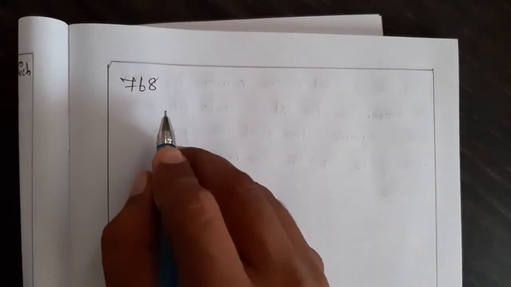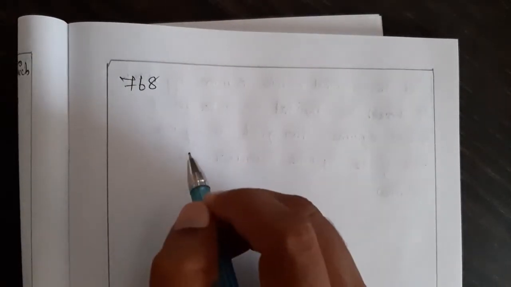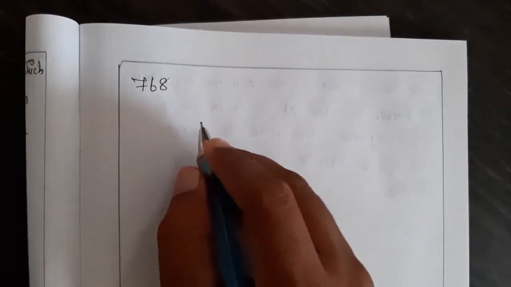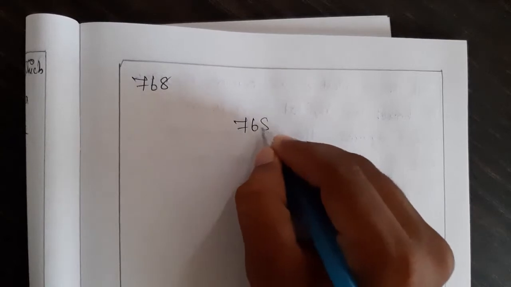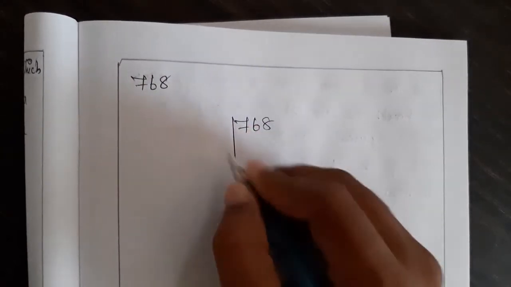So let me go with one more example. The same, it is not a perfect square. We have to find the smallest number to multiply here. Then we have to find the square root of the perfect square number. So 768. Let me find it using the prime factors.